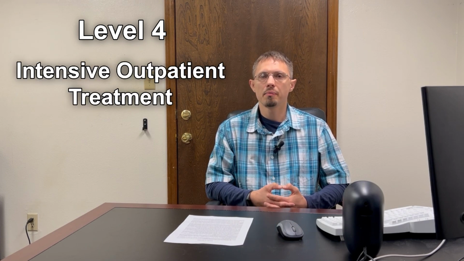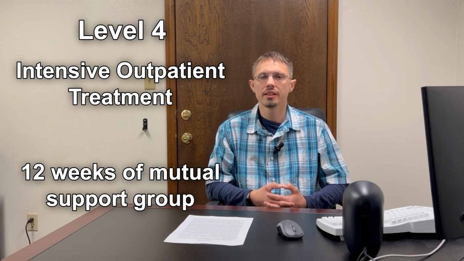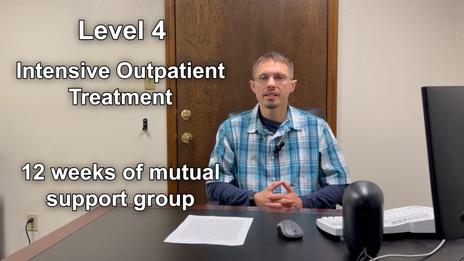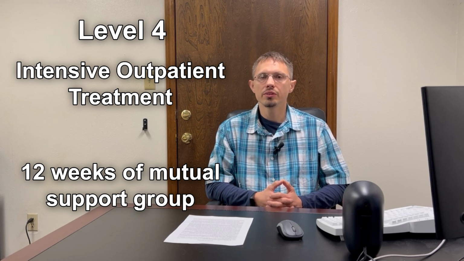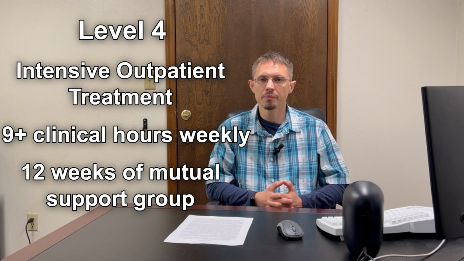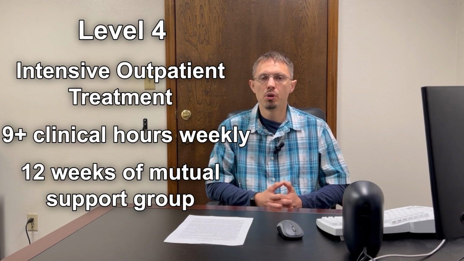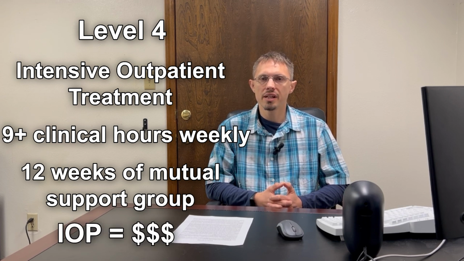Level 4 treatment requires intensive outpatient treatment as well as 12 weeks of mutual support meetings. Intensive outpatient means any clinical level of treatment for substance use that offers 9 or more hours of treatment per week. Most insurance does not pay for more than 1 to 2 hours of treatment per week, so most of the cost will be on you, the consumer. This means intensive outpatient can be pricey.